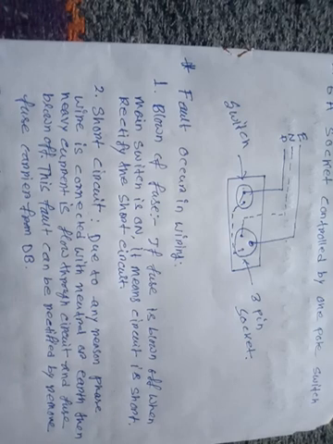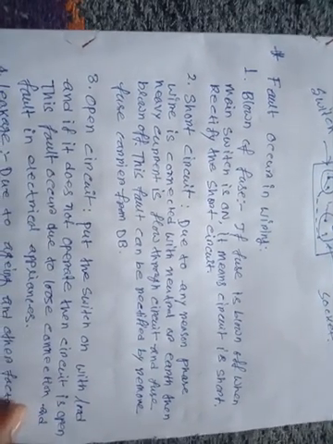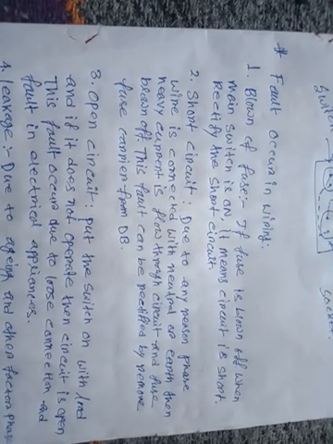Number 3 is the open circuit. Put the switch on with the load, and if it does not operate, then the circuit is open. When you put the switch on, we see the load does not glow, or suppose a fan is connected to the switch and the fan does not rotate, then that means the circuit is open. This fault occurs due to loose connections and faults in electrical appliances.